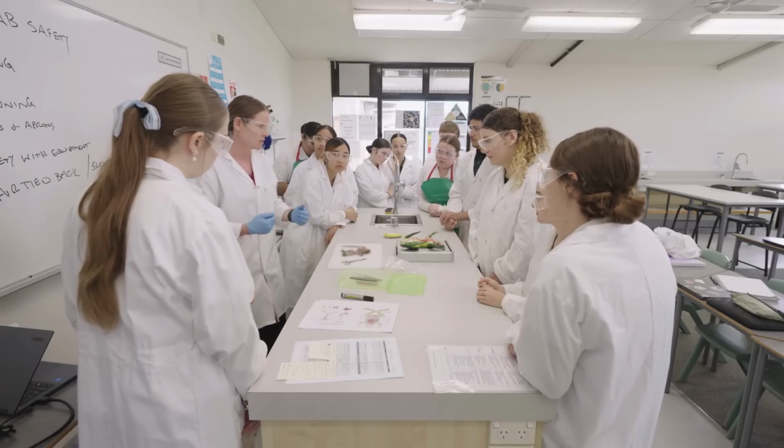The impact of setting behaviour expectations on student learning is that it's increased engagement and increased the likelihood of success for students.